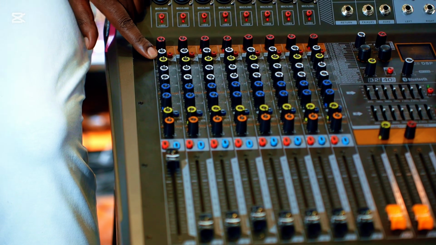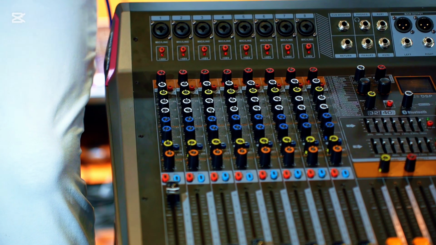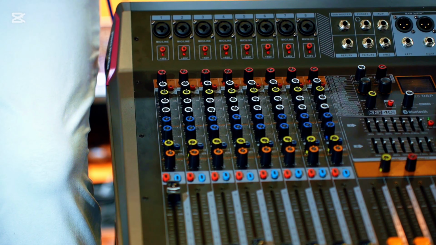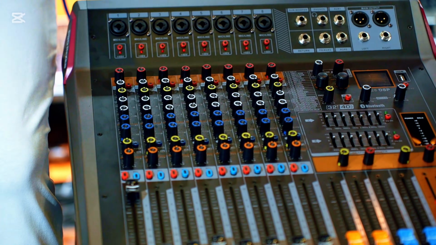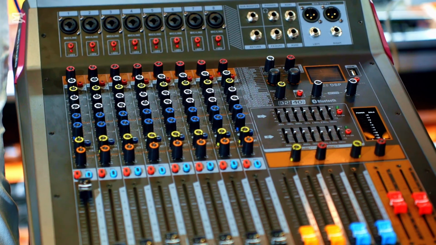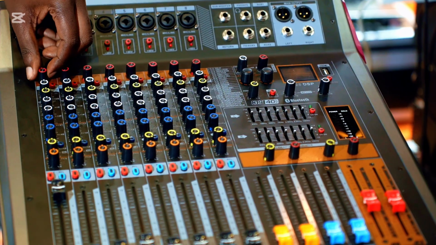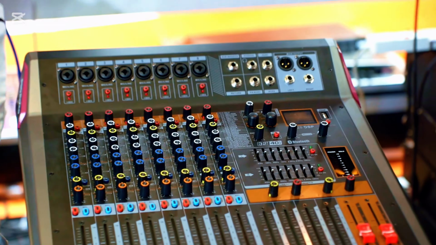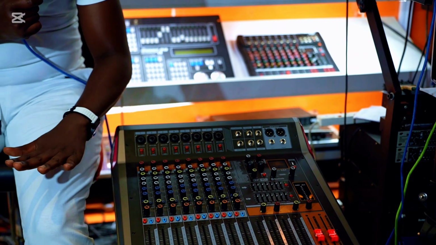Then this indicator right over here is going to light up and it's going to tell you that it is no longer sending AC currents. It is now sending DC currents, which we said are going to cause distortion and eventually blow up your speakers. So those are the functions.